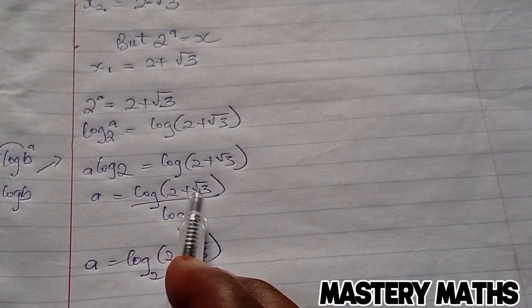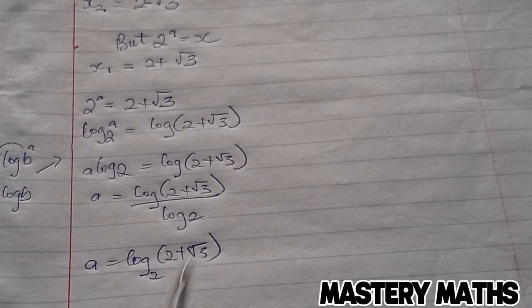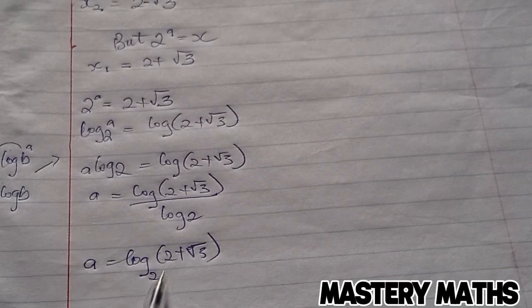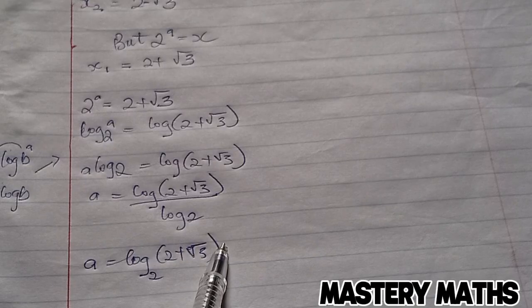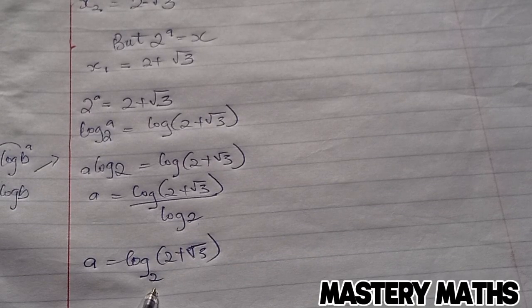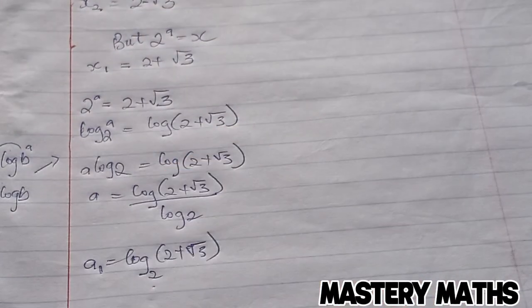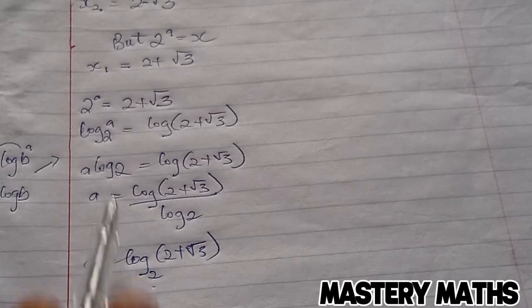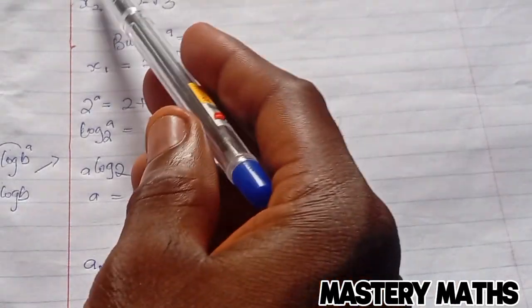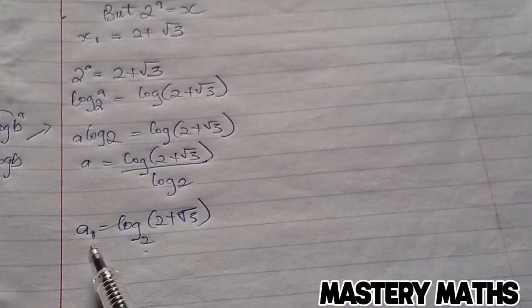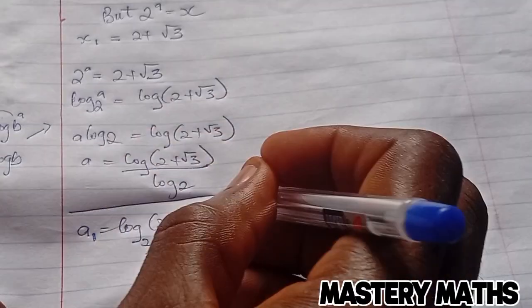Whenever you have two logs dividing each other, you take the log 2 at the bottom to become the base. So it becomes log of 2 plus root 3 in base 2, according to the law of logs. This we call our a1. We've gotten the a1, which is the first one we are looking for. We used the x1 here to look for our a1.